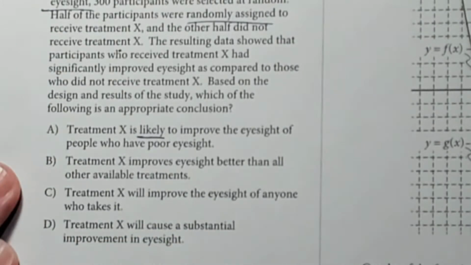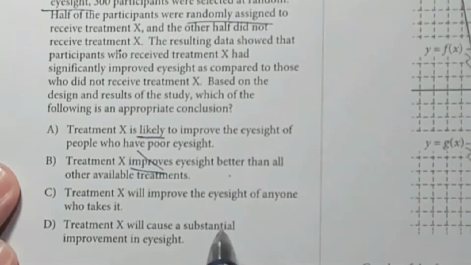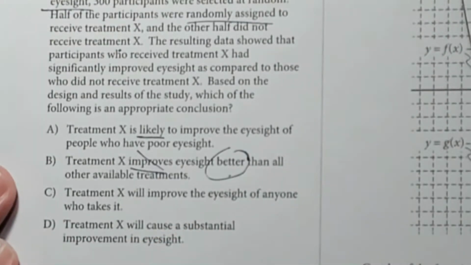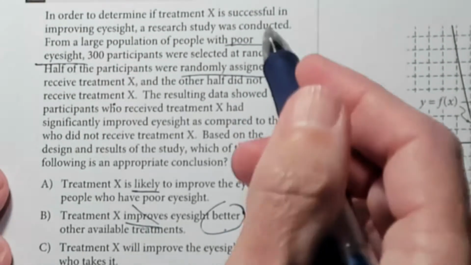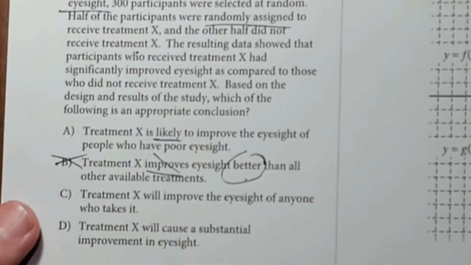See, now that's telling you it definitely improves eyesight. So I don't like that. And then it says, better than all others. This is a comparison. And we did not do any comparison to other treatments here. So this one cannot be correct.